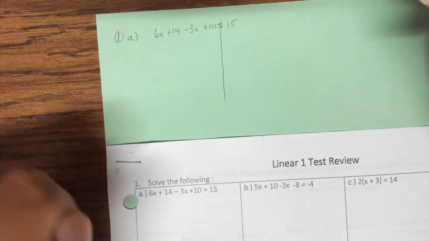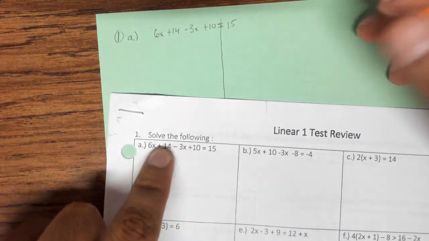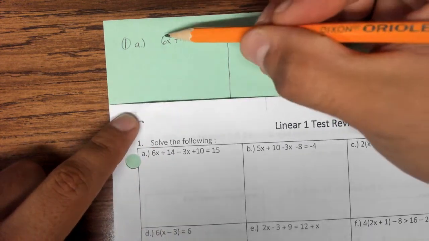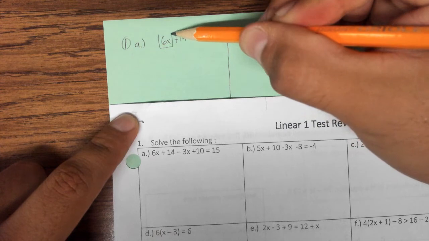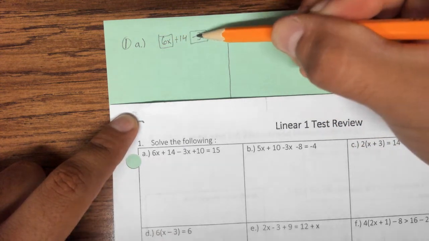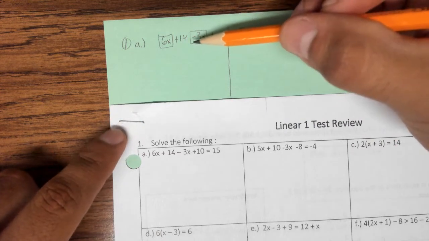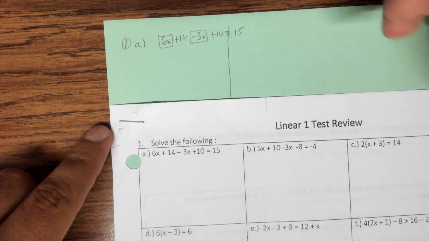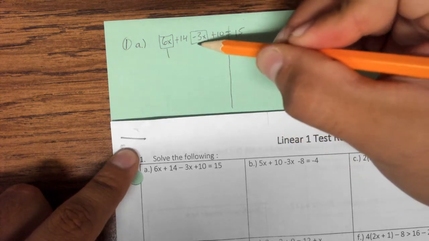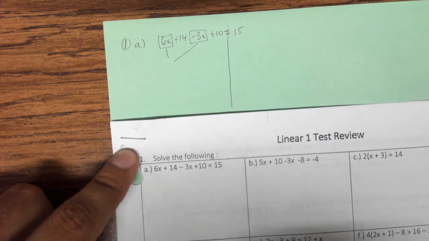One thing we can do with this problem is combine like terms. Like terms are terms that are the same. For example, here, this 6x and the negative 3x. Remember that the signs stick to these terms, so that minus sign sticks to the 3 and it becomes a negative 3. I can put these two things together, which is called combining like terms.